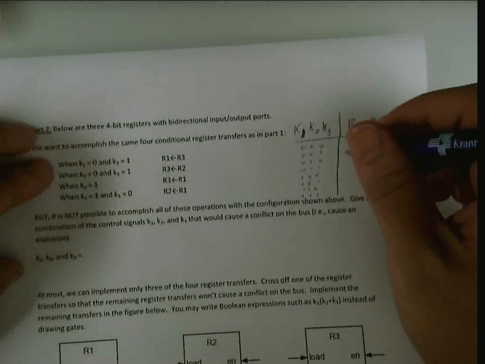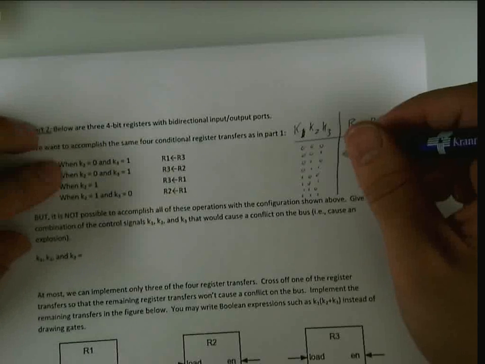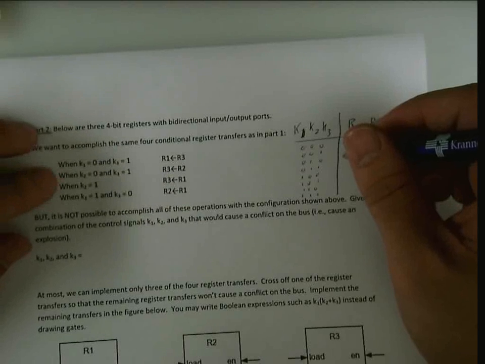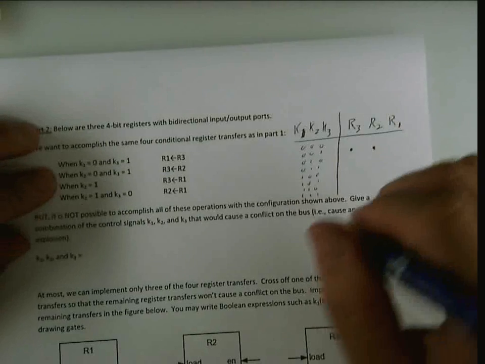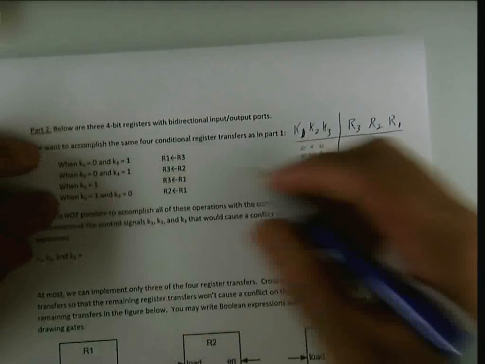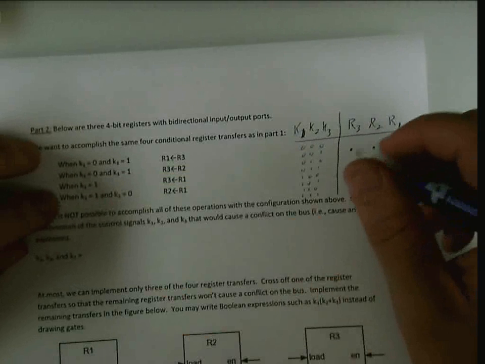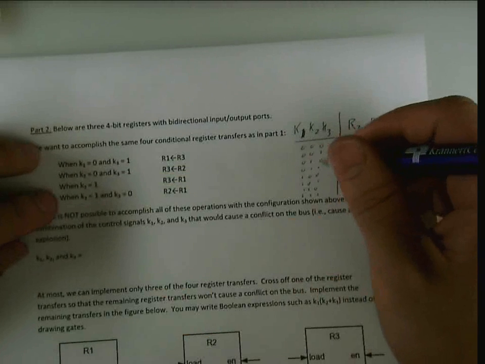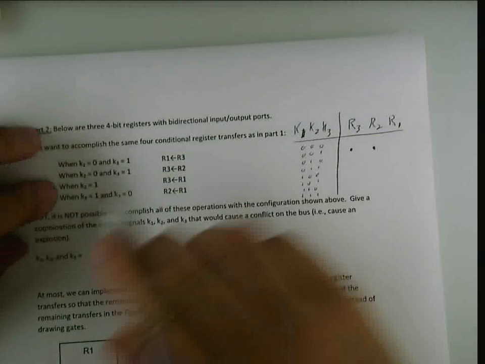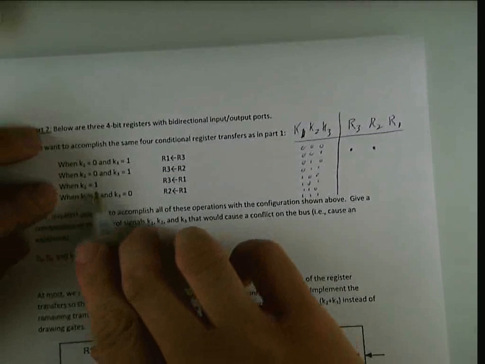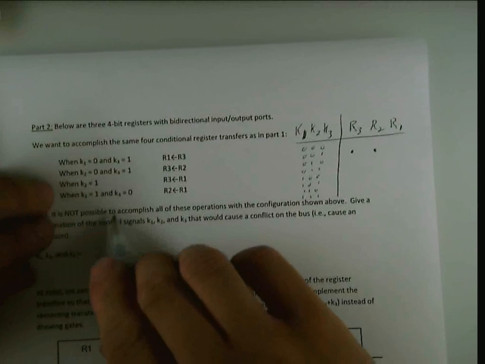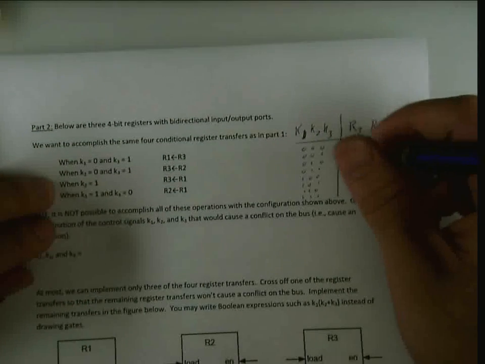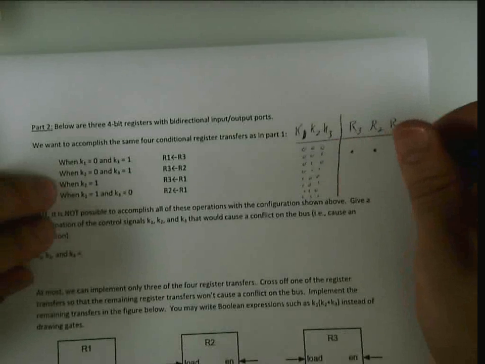Then for 0, 0, 1, R3 and R2 want to be on the bus, and R1 doesn't want to be on the bus during that time. Then we got 0, 1, 0. So only R1 can be on the bus here.